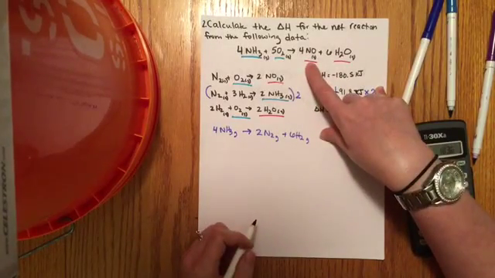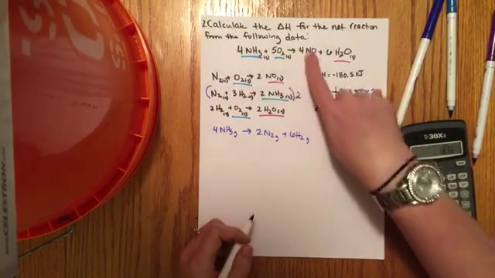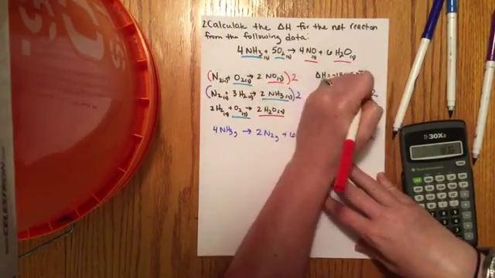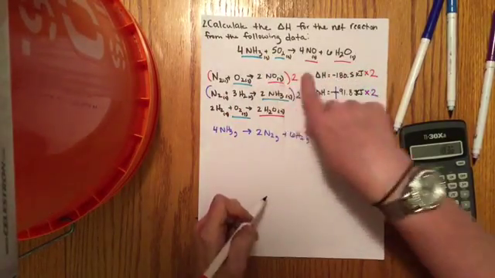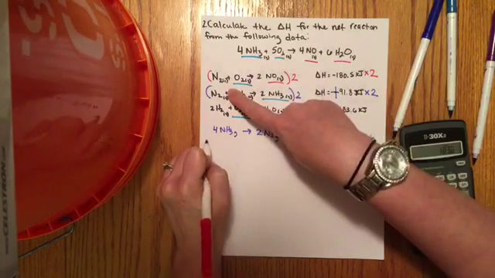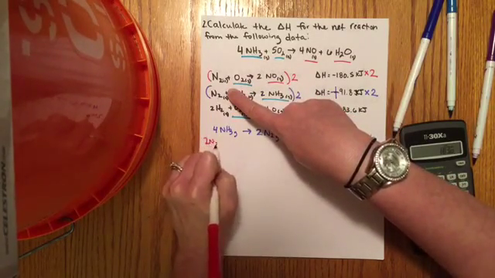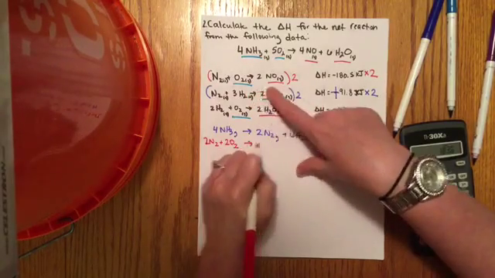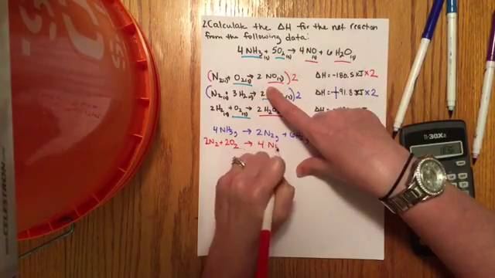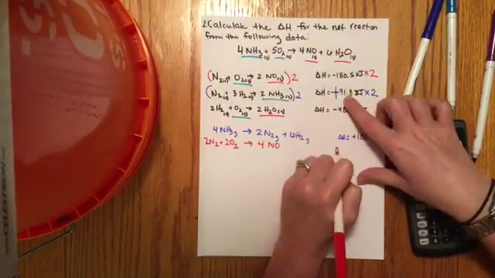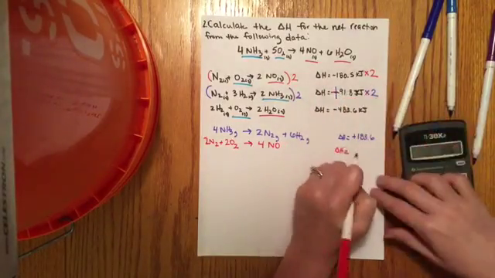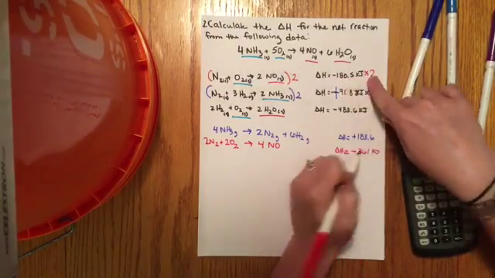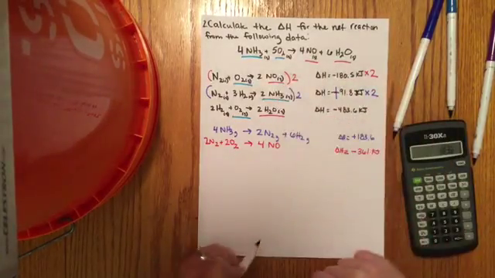Okay, so I'm going to put my reaction in, but I know that I'm going to have to, again, double it, so I'm going to have to double my enthalpy. So when I write this down, it's going to be 2N2 plus 2O2 yields 4NO, and my delta H is now going to be negative 361 kilojoules, and that's because I multiplied it by 2 because I had to double my reaction.